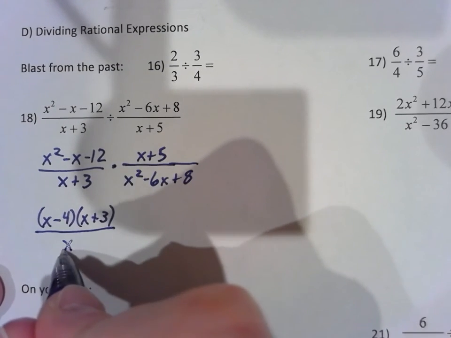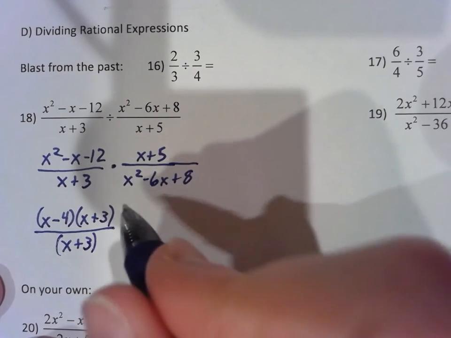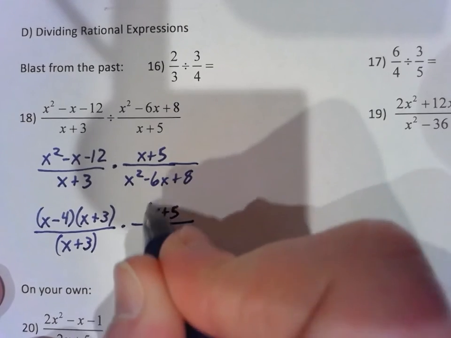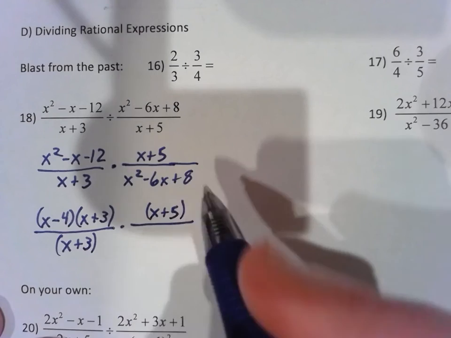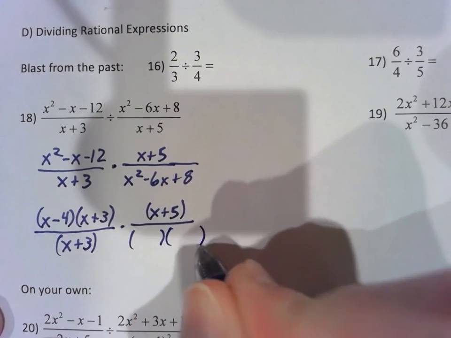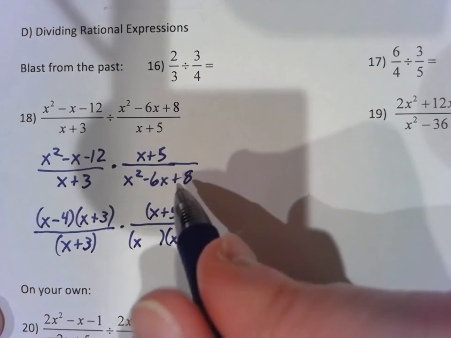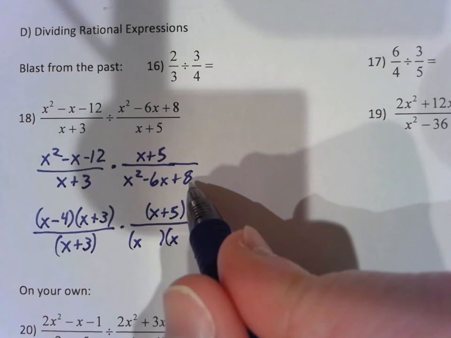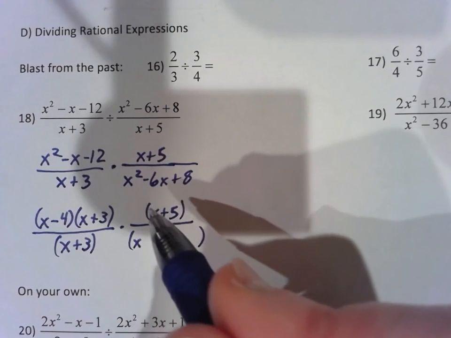X plus 3 on the bottom doesn't factor. I'll put that in parentheses. In the second fraction, x plus 5 doesn't factor. Put it in parentheses. X squared minus 6x plus 8. No common factors. I know x times x is x squared. To get 8, it's either 1 times 8 or 2 times 4. 2 times 4 looks like I could get a 6 out of that.